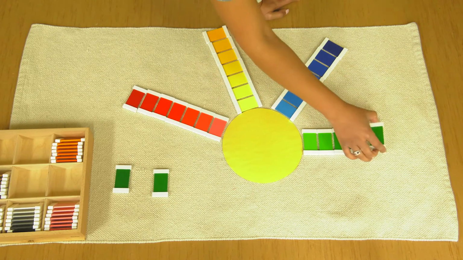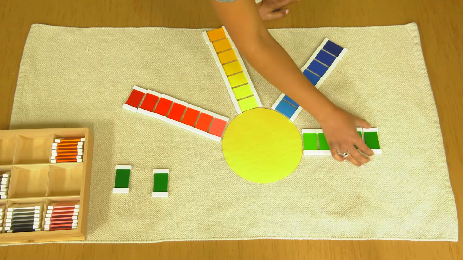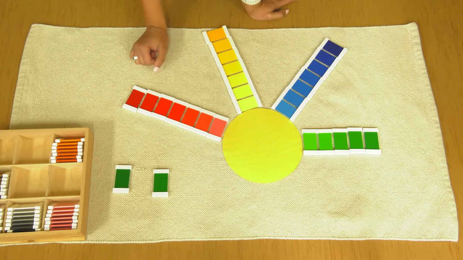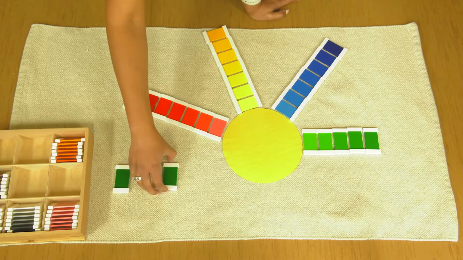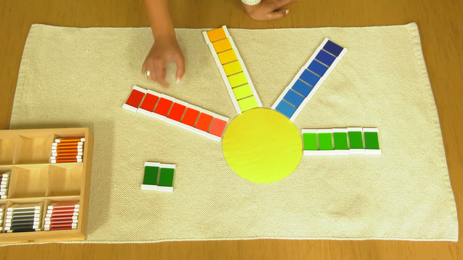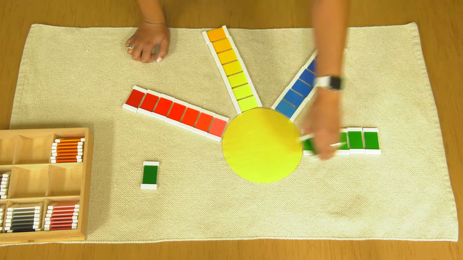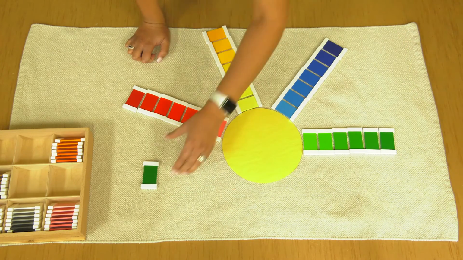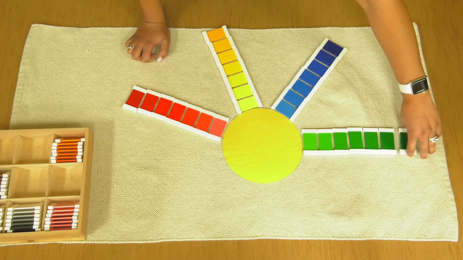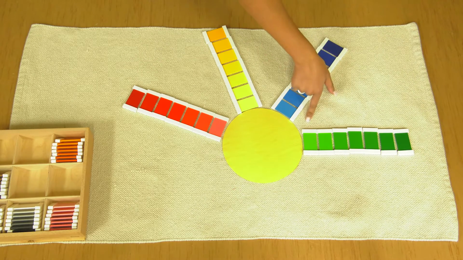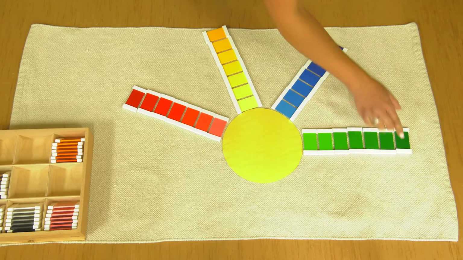It's still going from lightest to darkest. This green is darker than this one. This one is last because it's the darkest. Lightest to darkest.